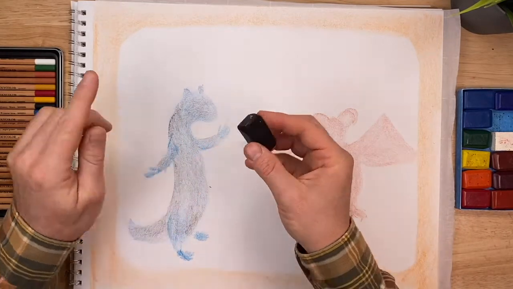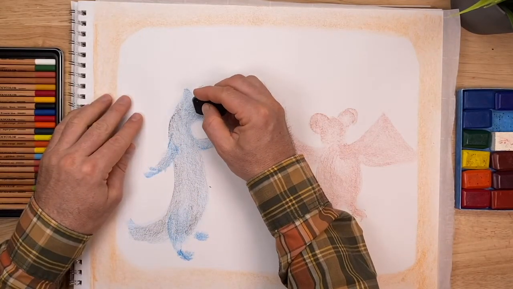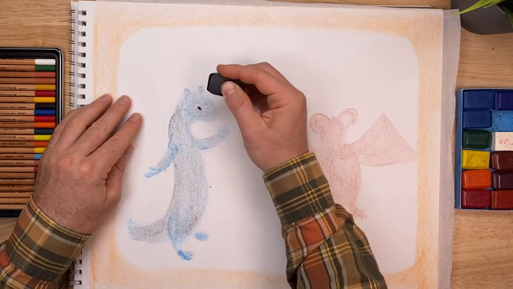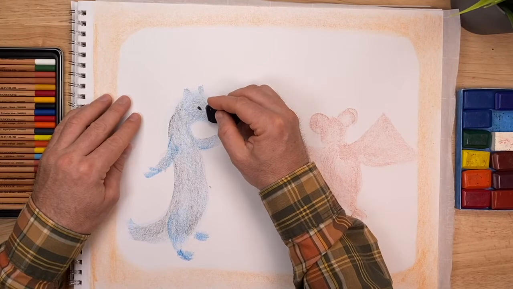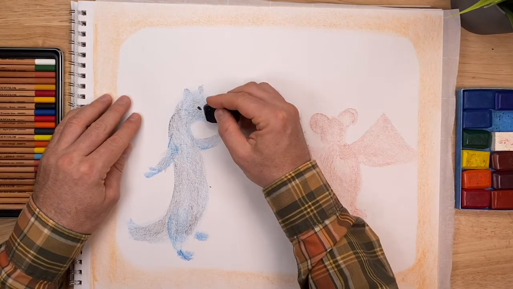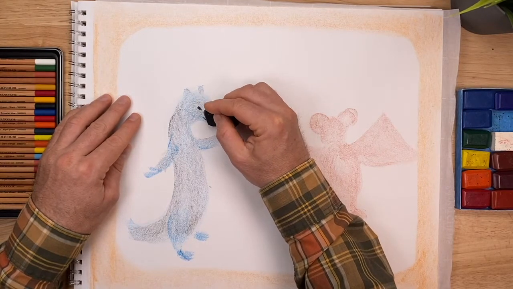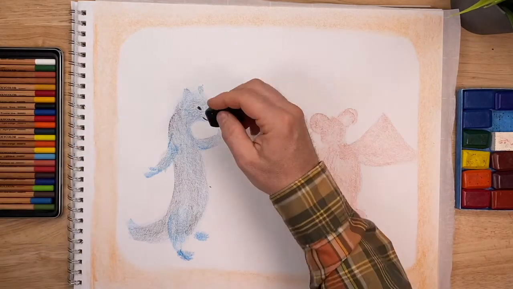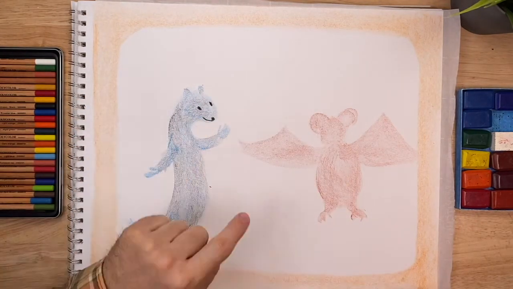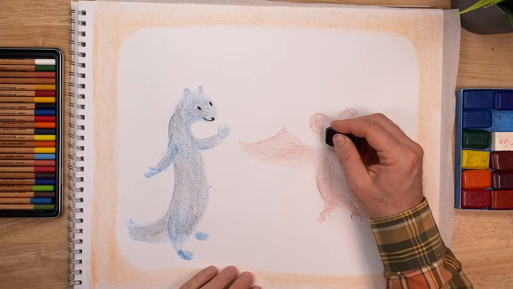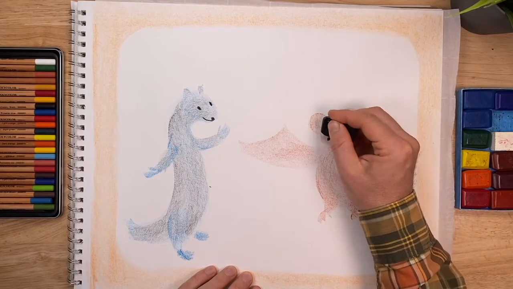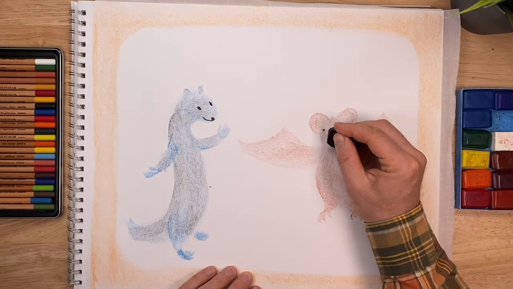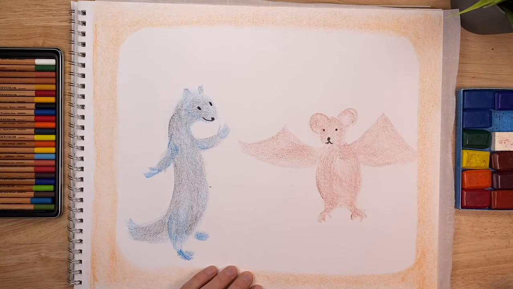And now I can just use a little corner to create an eye, or eyes, and a nose. And then it depends on how you made the face, if there's room for a mouth. Now we'll come back to the bat. We'll have a nose and eyes and a little mouth. Comes out of the nose.